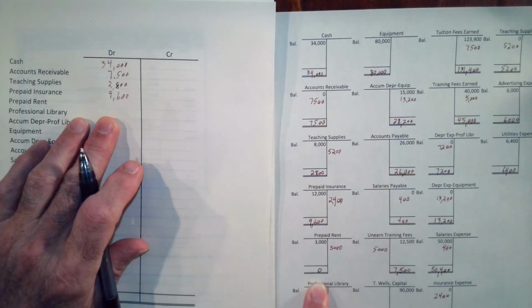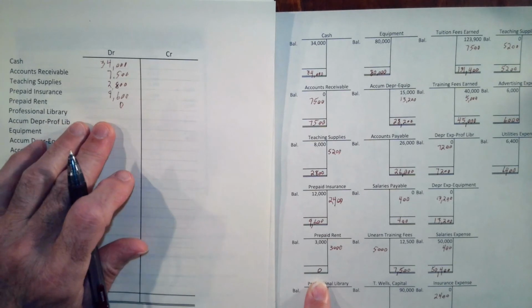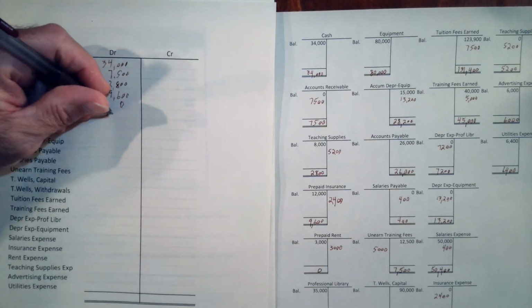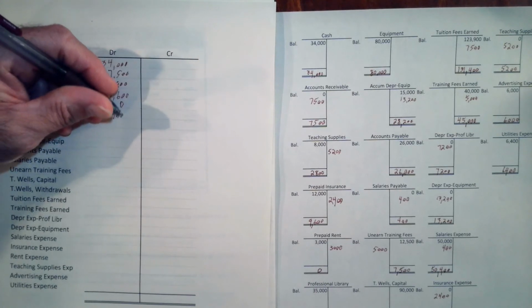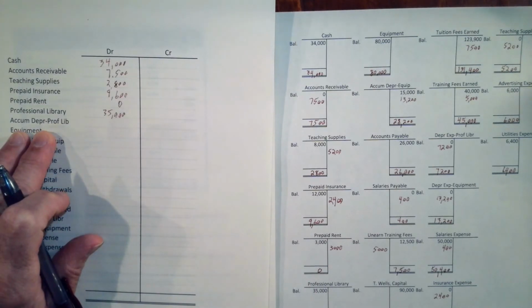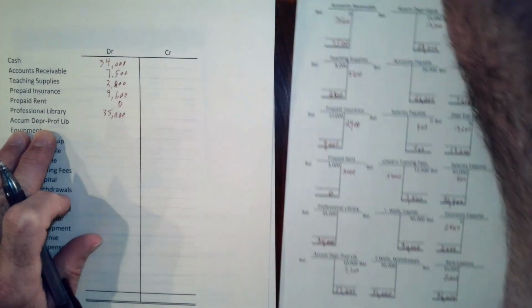Prepaid rent, 0. Professional library, debit, 35,000. Accumulated depreciation, professional library, credit. Make sure you keep straight. Oops, slide this up here so you can see it.